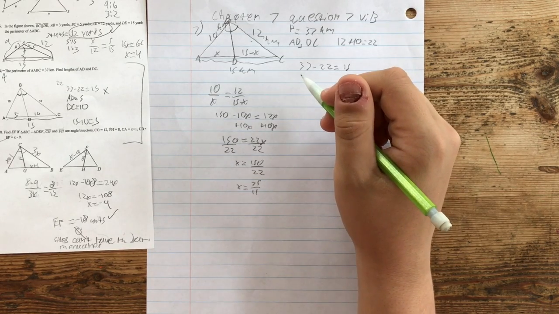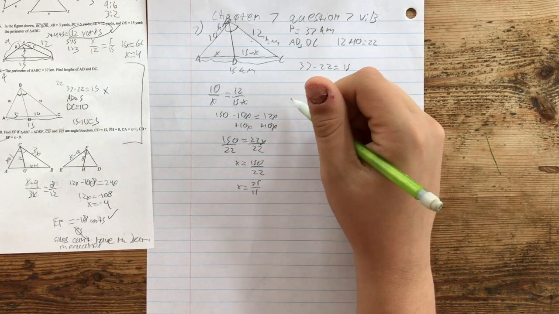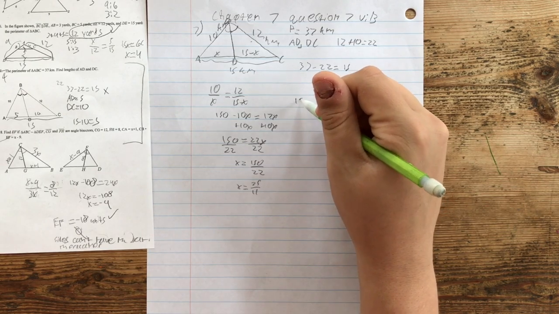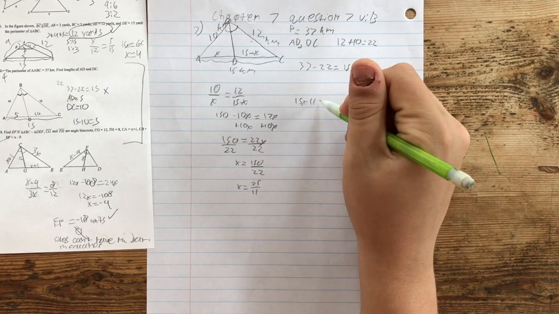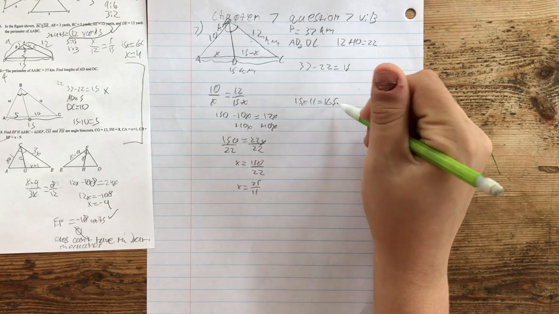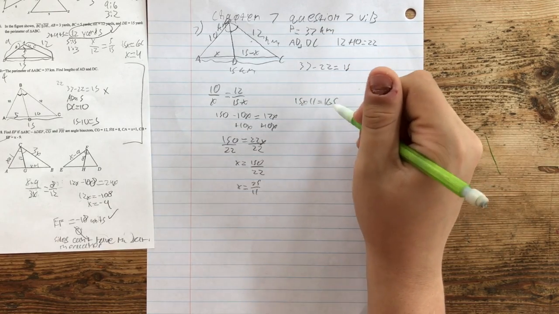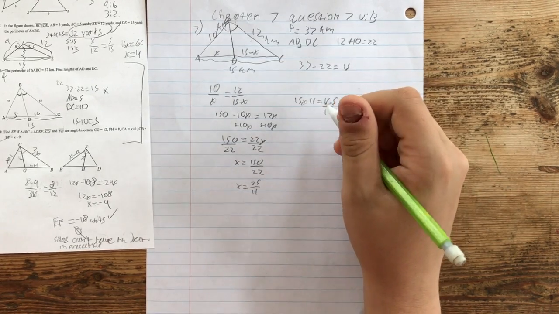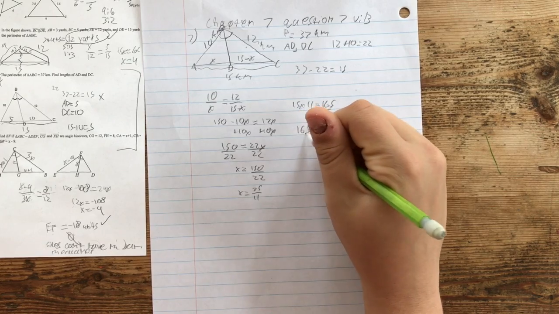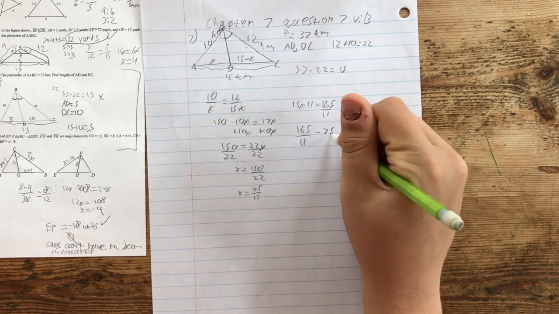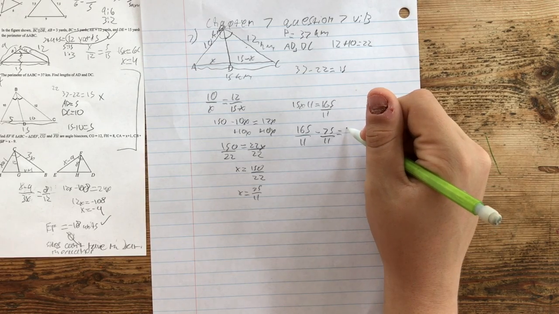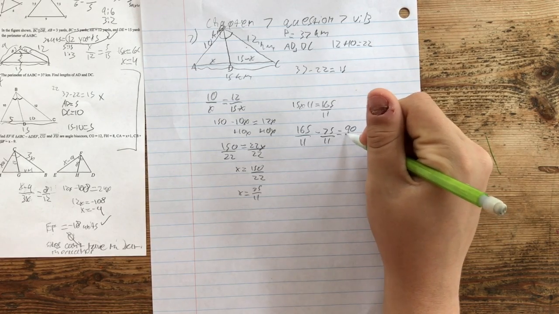To make it easy to subtract, we'll find out what 15 is in elevenths. So 15 times 11 equals 165, so 165 over 11. Then 165 over 11 minus 75 over 11 equals 90 over 11.